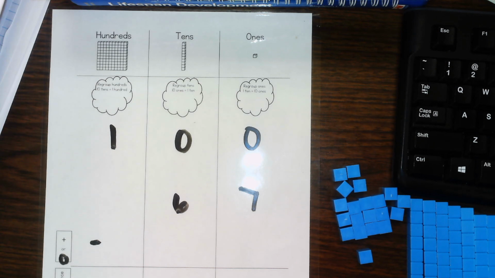So today we're going to work on a problem, and it's going to be 100 minus 67. 100 subtract 67. Take away, whichever academic vocabulary you feel comfortable using.